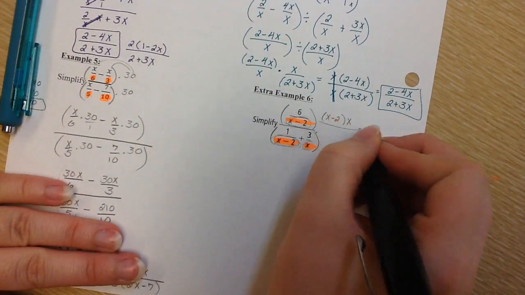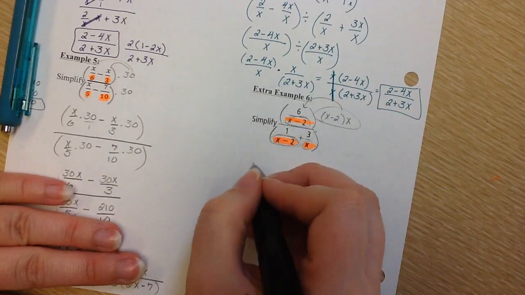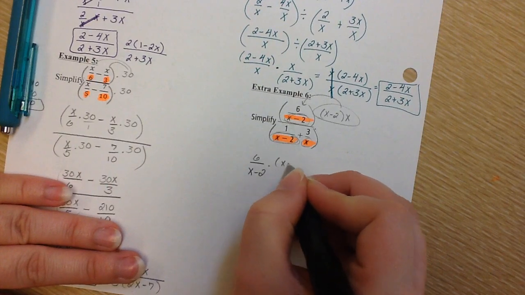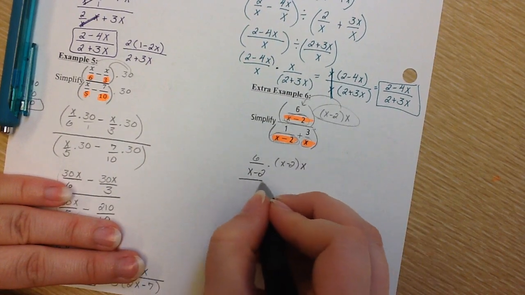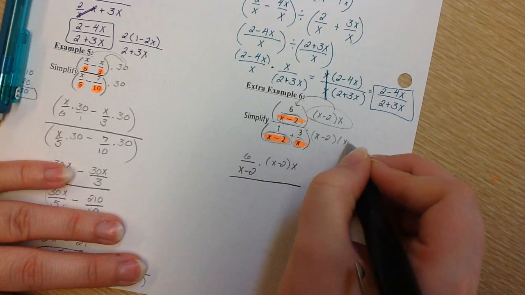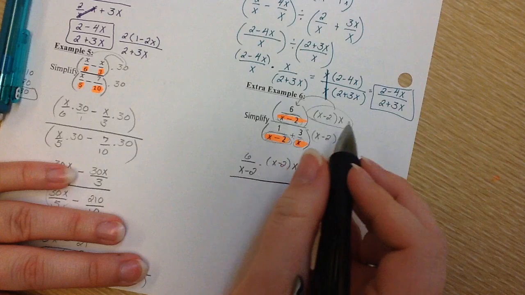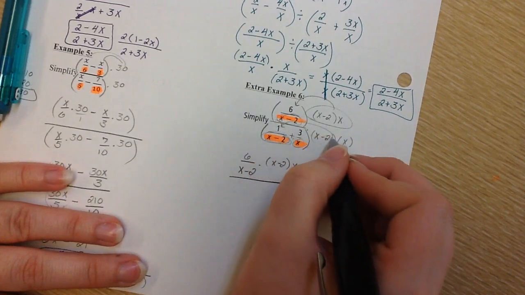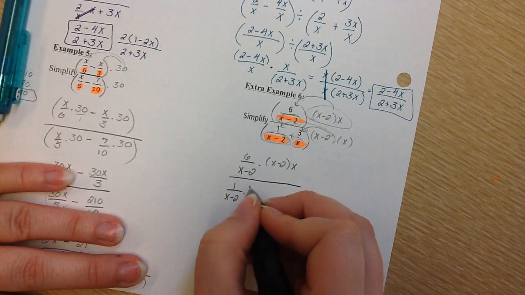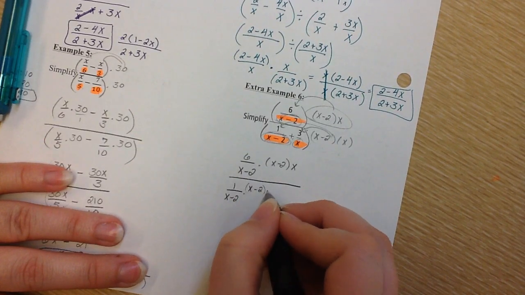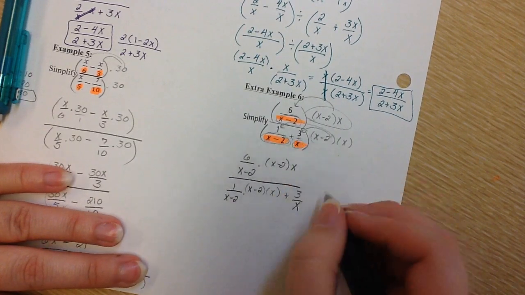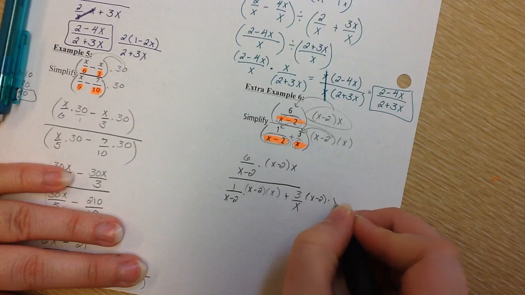So I need to take this whole thing and distribute it into there. So I'm just going to write it as 6 all over x minus 2 times x minus 2 times x, all over. I have to do the same thing down here. Distribute this into, there's a plus sign here, so I have to distribute this into both of these, this one and that one. So we'll have 1 over x minus 2 times x minus 2 times x plus 3 over x from this guy times x minus 2 times x.